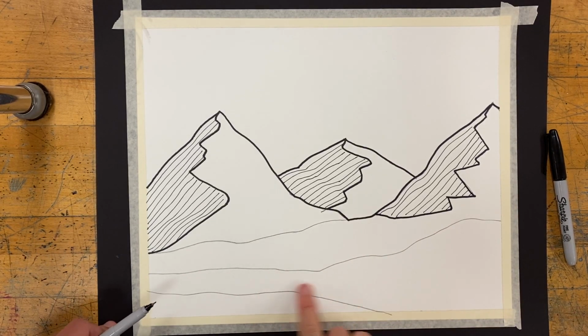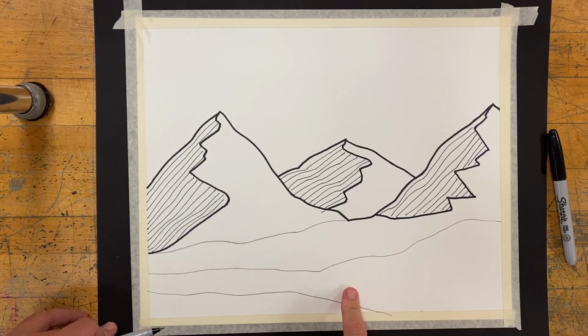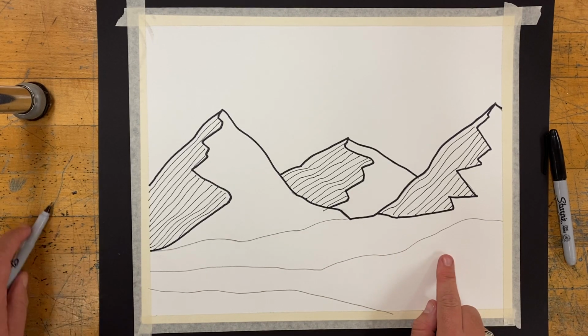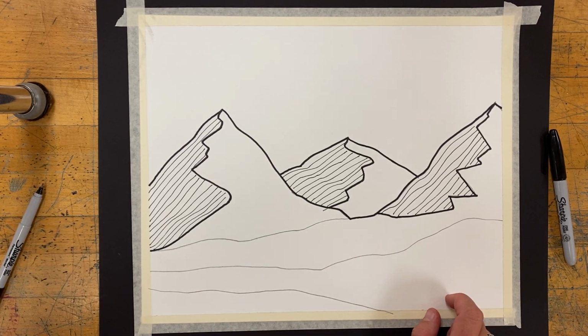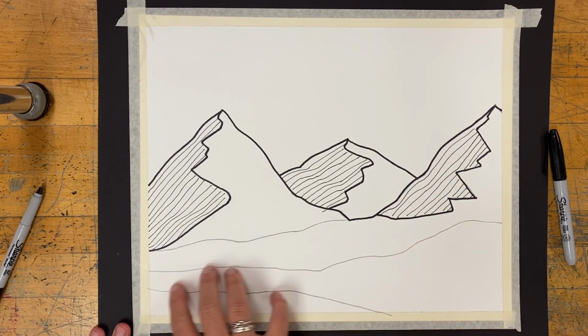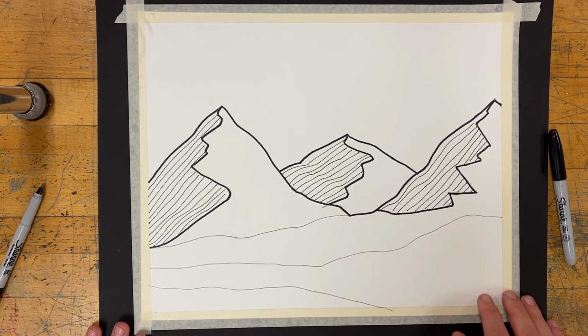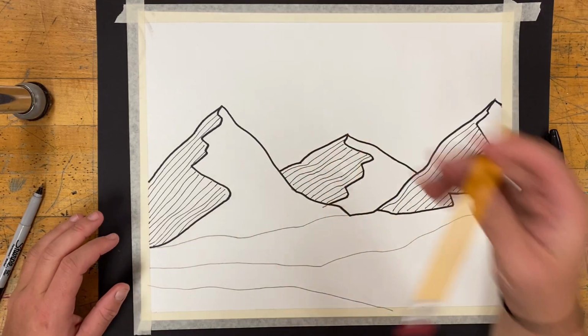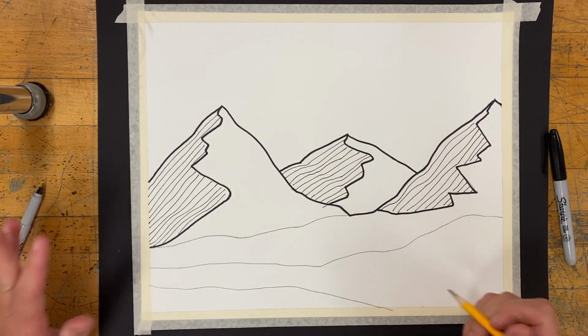Next I'm going to start thinking about my foreground and my middle ground. Yours probably doesn't look like mine, but that's okay. We want them to be different. We want to add our own touches in here. The reason I didn't put marker on here quite yet is I wanted to decide what I was going to do in here that would make mine unique.